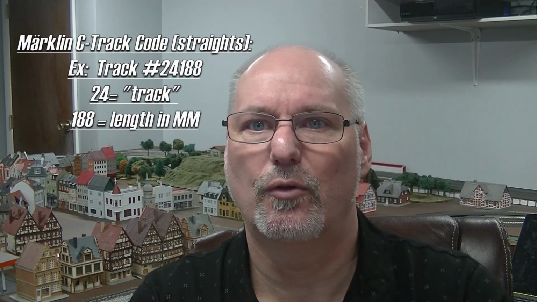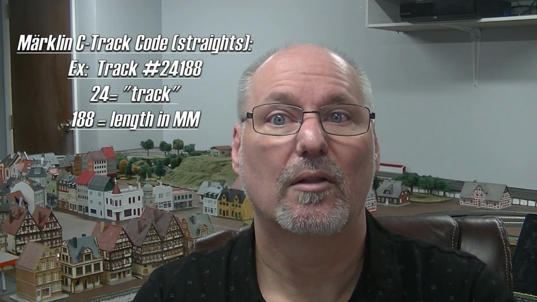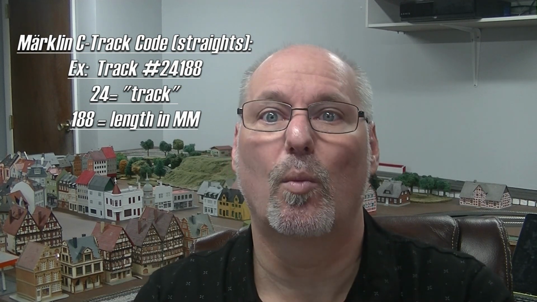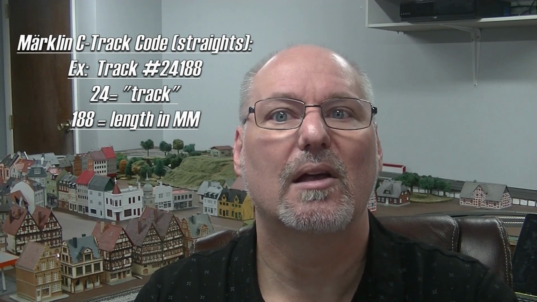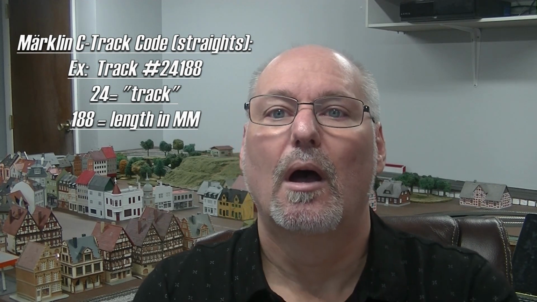Just like anybody. But the two basic straights of Märklin are the 188, official code number 24188, and 172, 24172. All Märklin track is 24 followed by a number, and the number is the length of the piece. So 188 is 188 millimeters. A 172 is 172 millimeters.